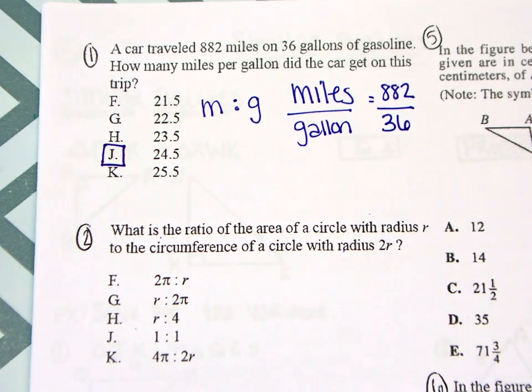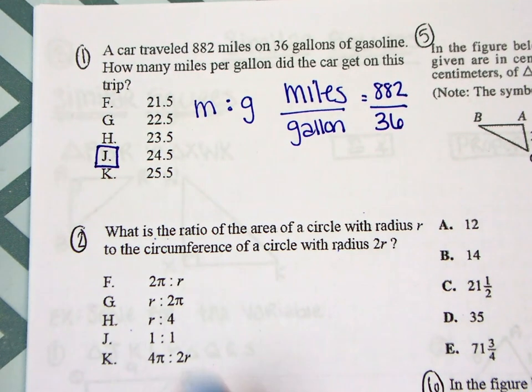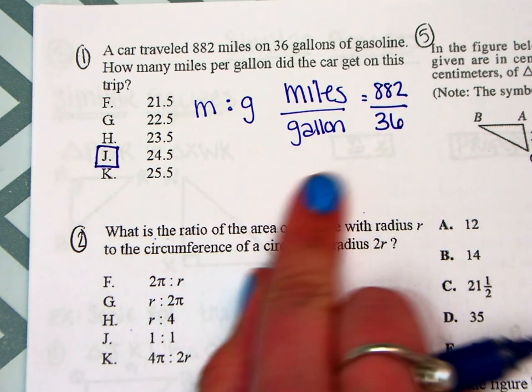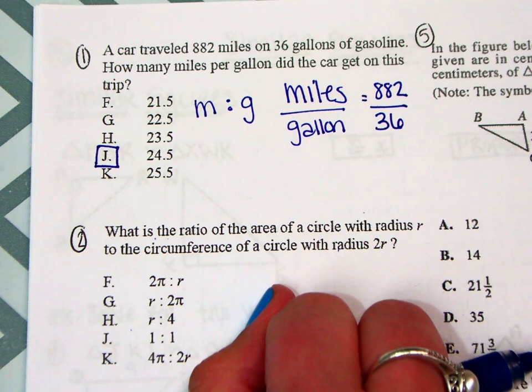Whenever you're working on problems like this, it's just important to stay organized. This is a very useful problem, because most of you are driving, so miles per gallon is important to know, especially when you're buying a car.